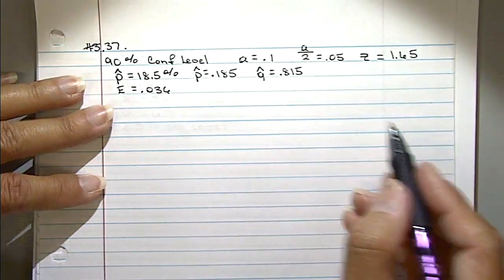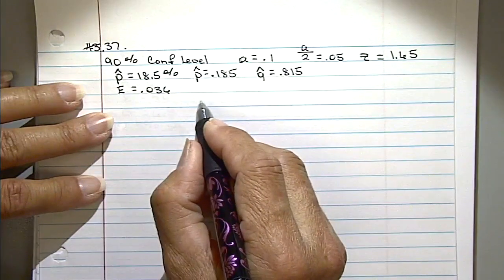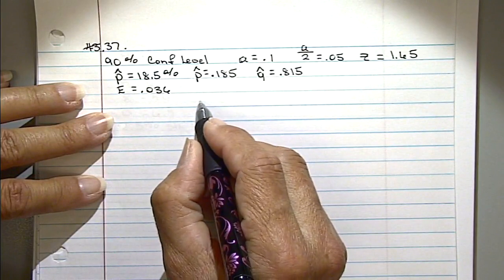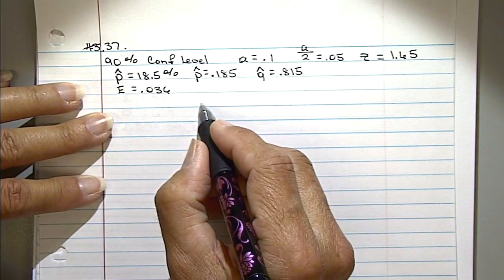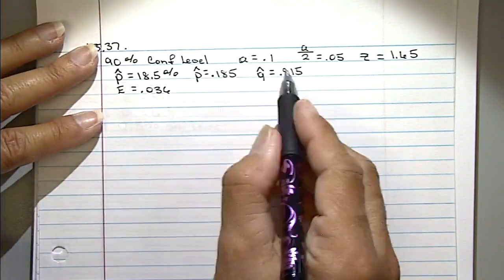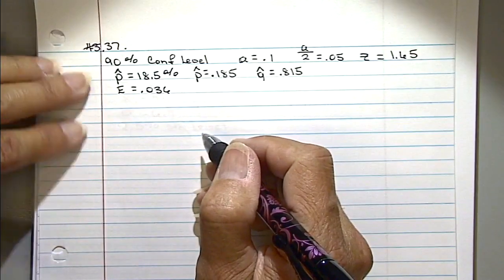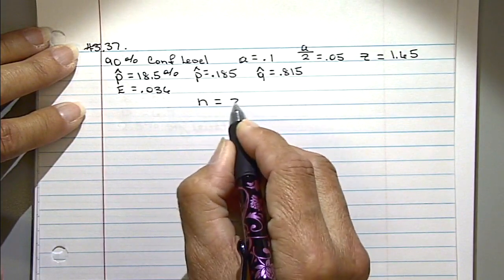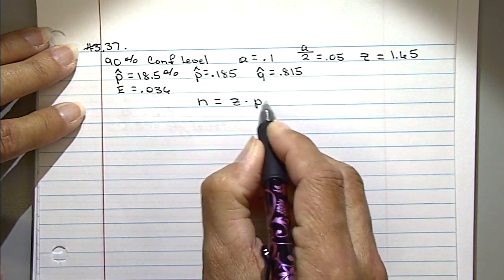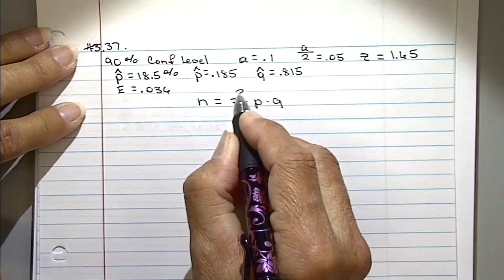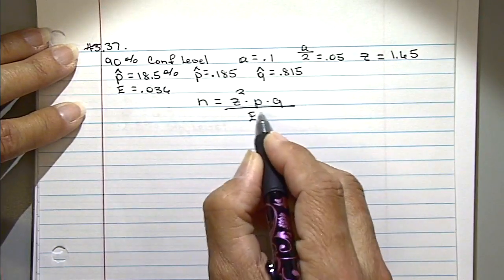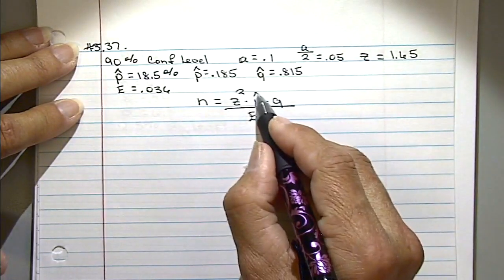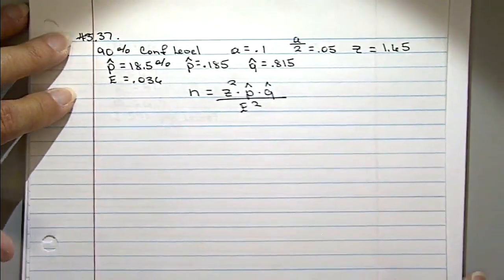Now, I can calculate the standard deviation of p hat, which in this proportion, oh, I'm sorry, I don't need to calculate it. I'm going to use p hat times q hat, or p times q, but I don't have p times q, so I've got to use p hat times q hat to do this, okay? So I'm going to say the sample size here is going to equal z times p times q squared over the margin of error squared, right? And since I don't have p, I'm going to be using p hat with those.